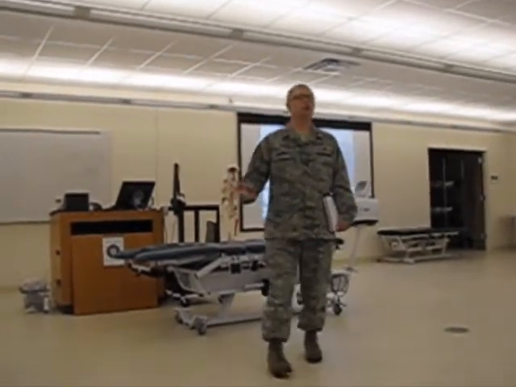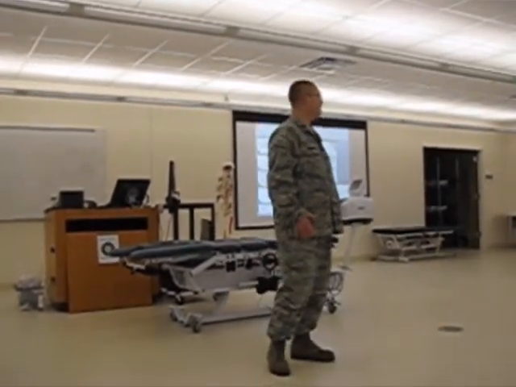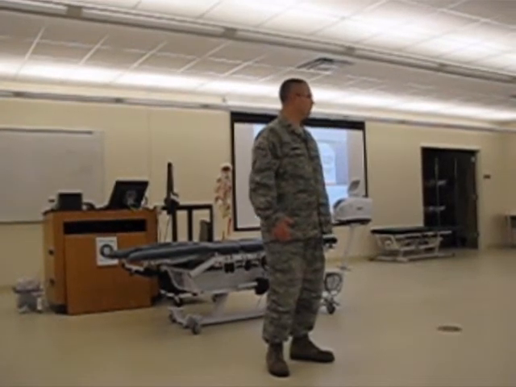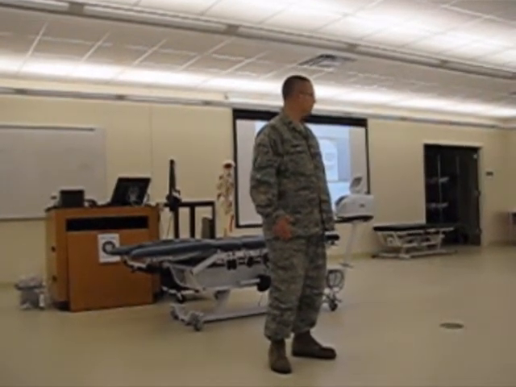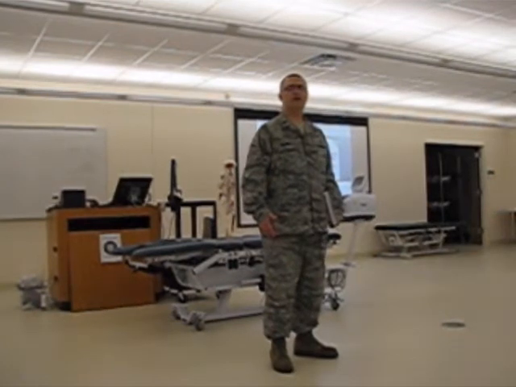And what do you think a Trendelenburg gait would look like? Can anybody imitate the Trendelenburg gait? Just like that. No. So you guys, we're too easy on you guys.